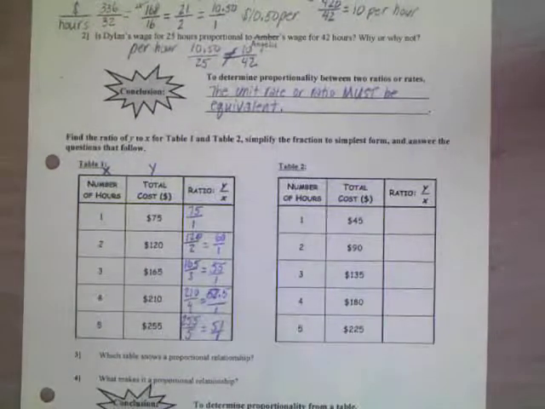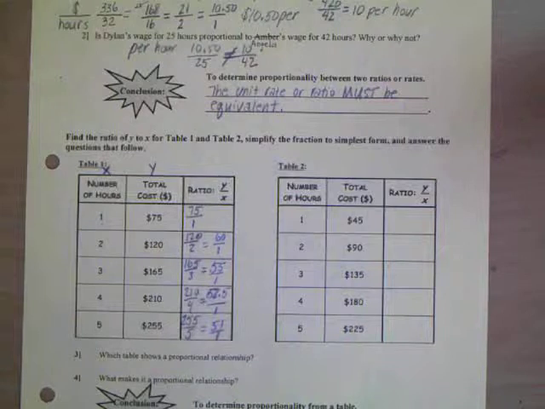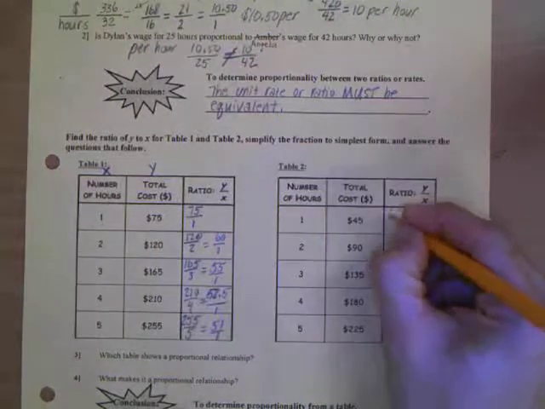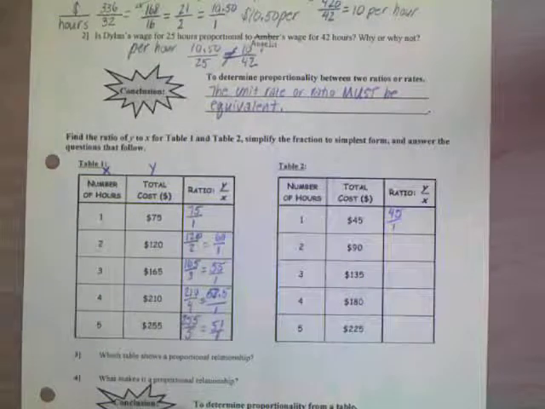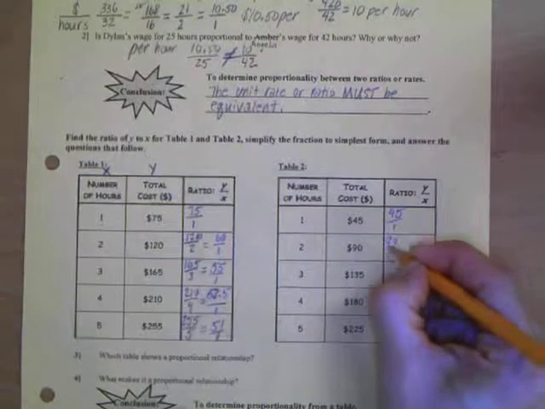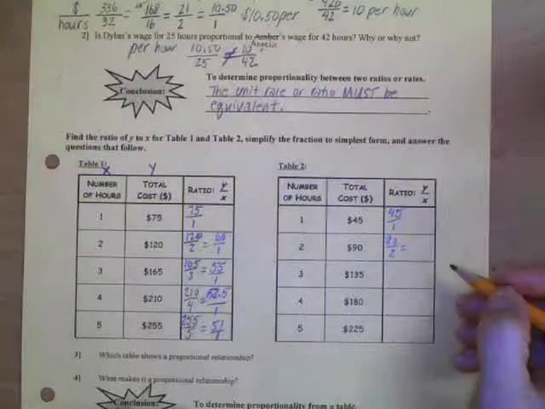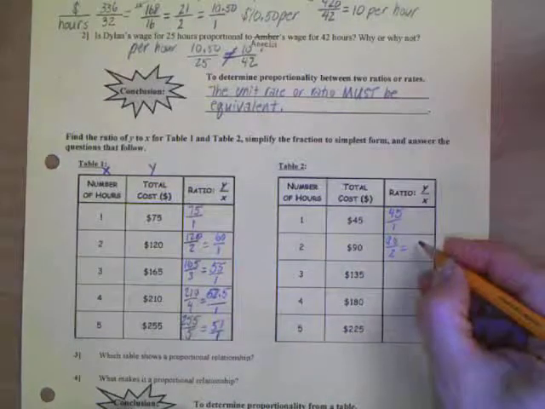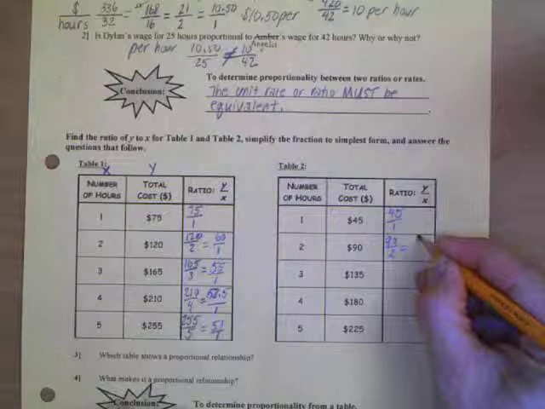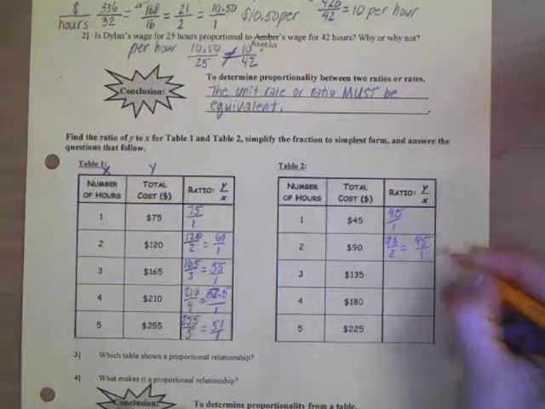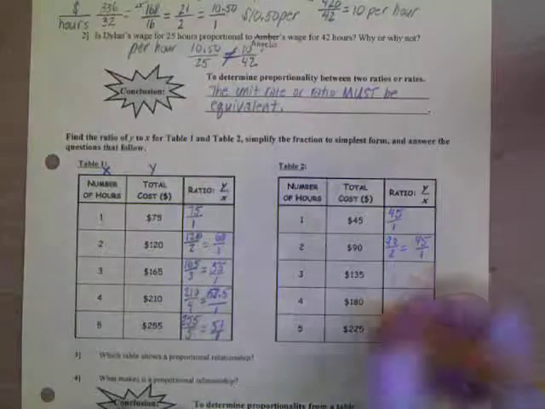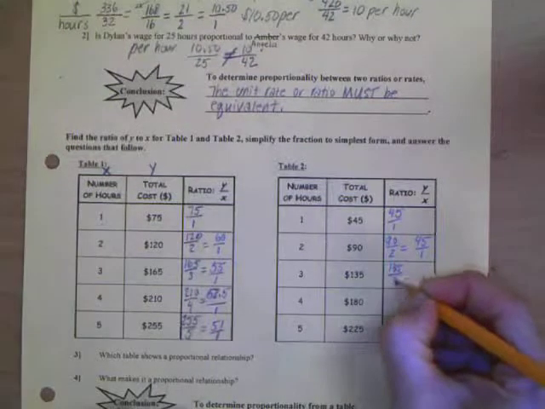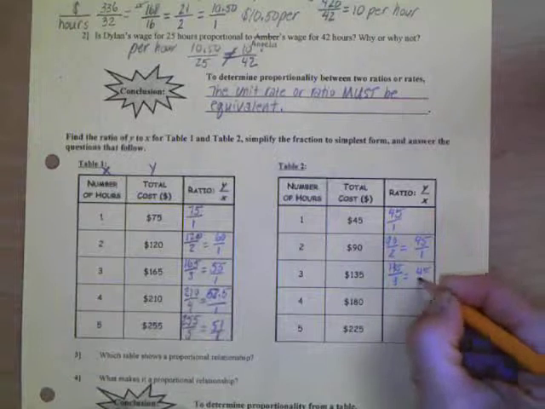All right. So, Natalie, if I'm making my ratio the same in table 2, what's my first ratio going to look like? 45 over 1. I couldn't have said it better myself. Haley, what's my second ratio going to look like? All right. Can I simplify that? Yes. What do I get when I simplify it? 45 over 1. What's my third ratio going to look like, Raquel? 135 over 3 equals 45 over 1. You got it.